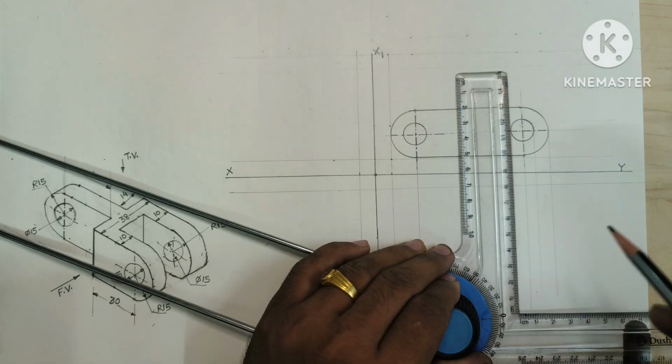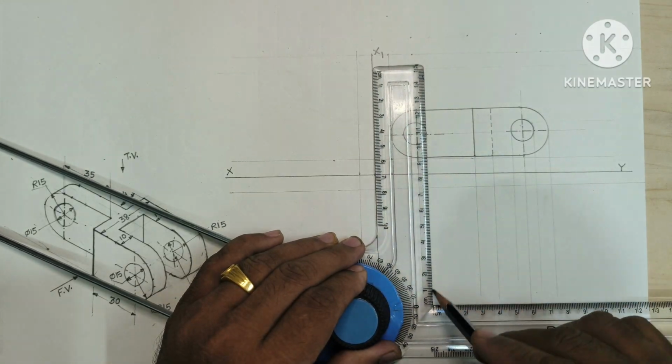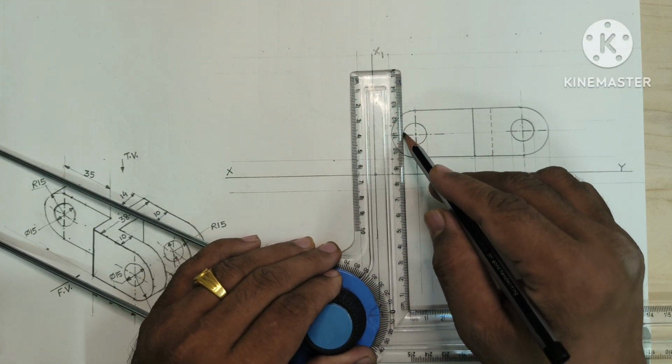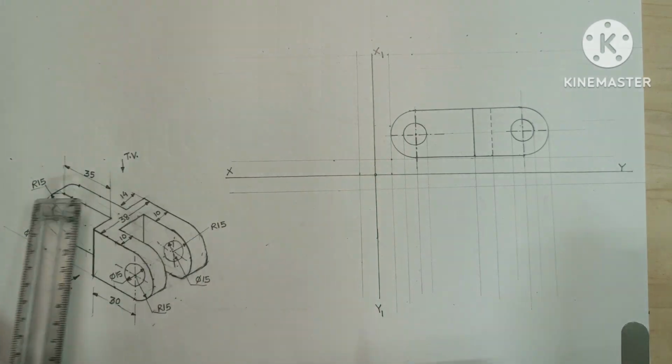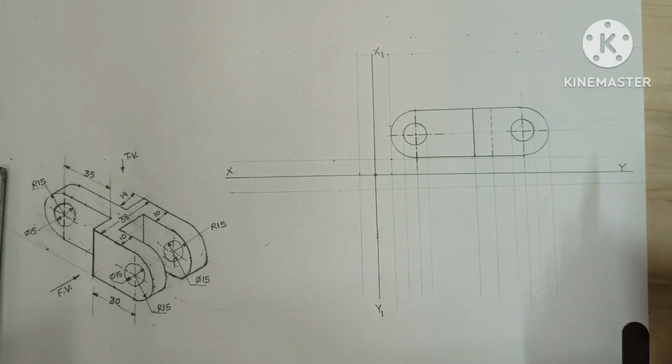I will take the projections first from the front view. Then first of all we will see what is the distance given. From this point to this point it is 15. Then from this point the horizontal distance is 30, means 30 plus this horizontal distance 15, it is 45.